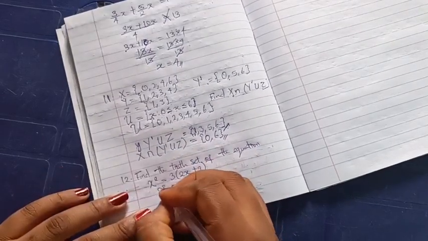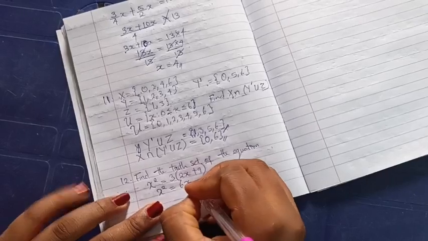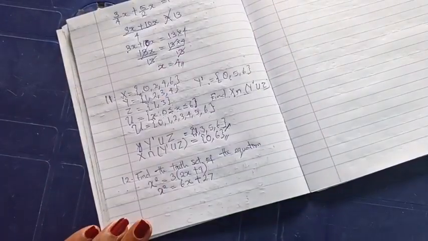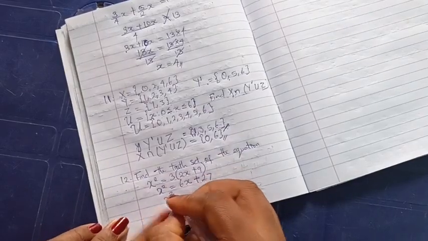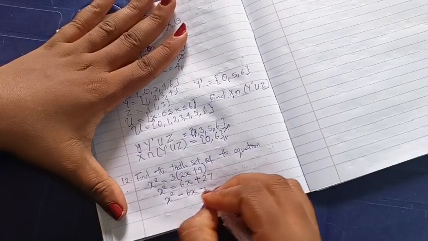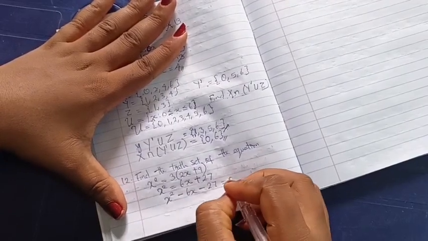So here we can write this as x squared equals 6x, right? Plus, by the time you multiply out, you have plus 27. All you need to do is bring it to this side of the equation. On the left hand side, we have x squared minus 6x because it's crossing the equality sign, right? Minus 27 equals 0.